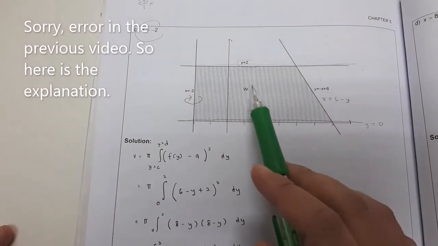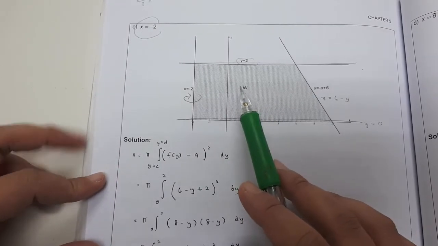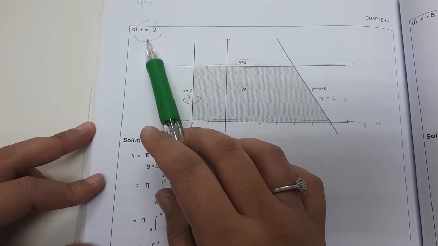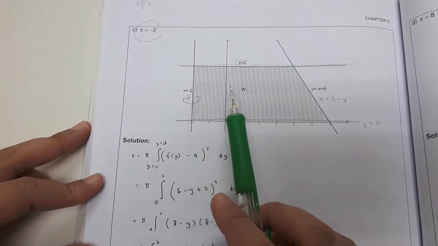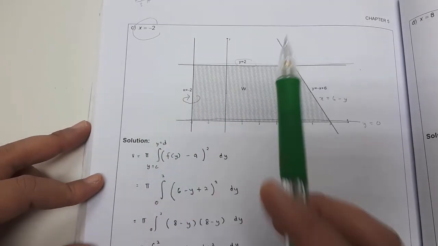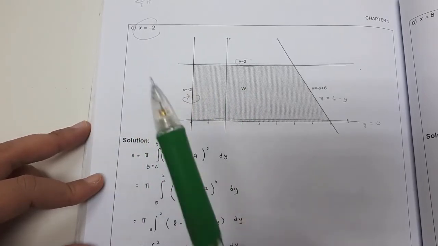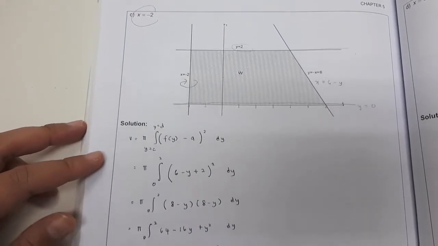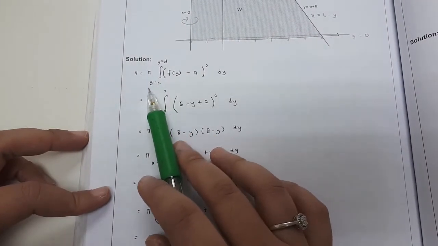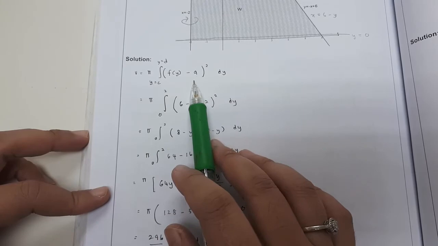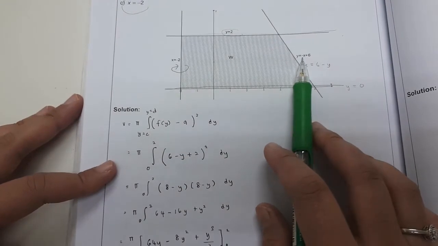For this example, we want to find the volume of the solid generated when the shaded region W revolves about the line x equals -2. So this is x equals -2. Dia akan revolve daripada kanan ke kiri. So when the revolution is from right to left or left to right, the calculation is in terms of y. So the formula that we will use is V equals pi, integration from y equals c to y equals d, (f(y) minus a) squared. The function given here is y equals -x plus 6.